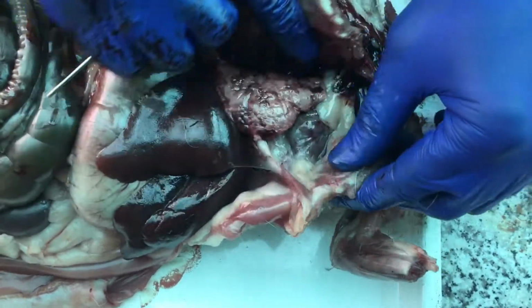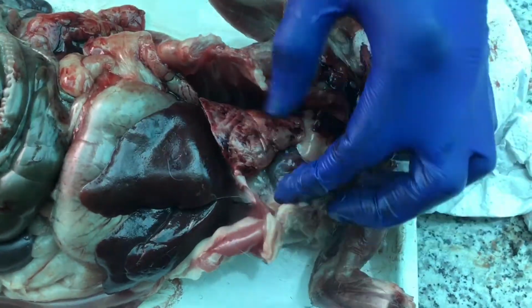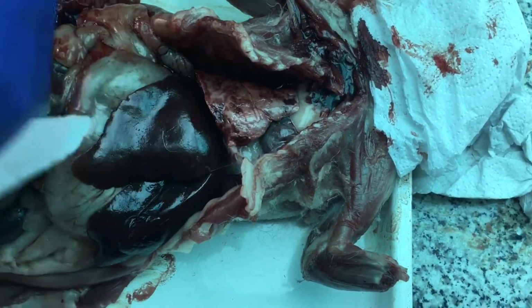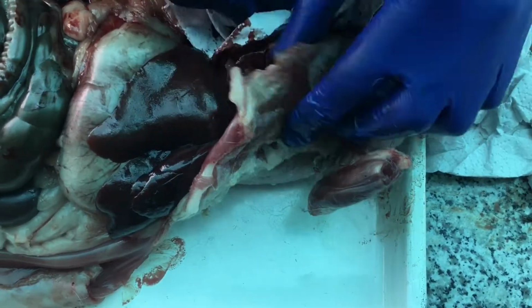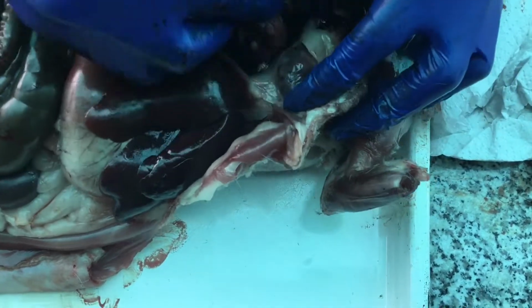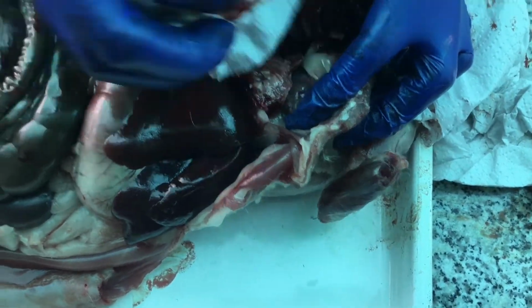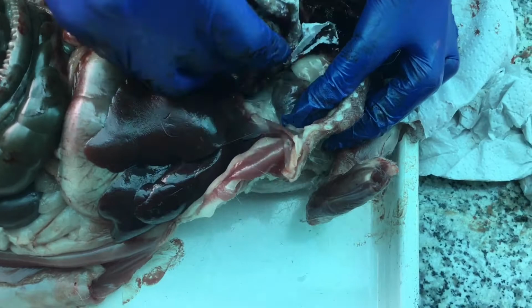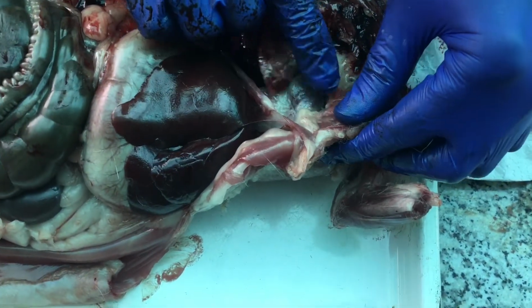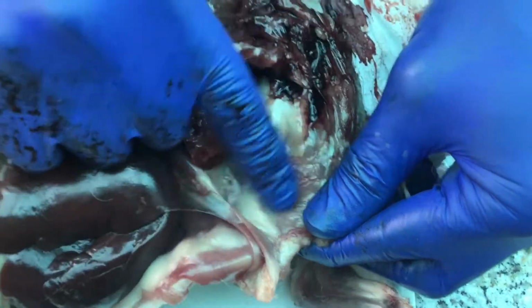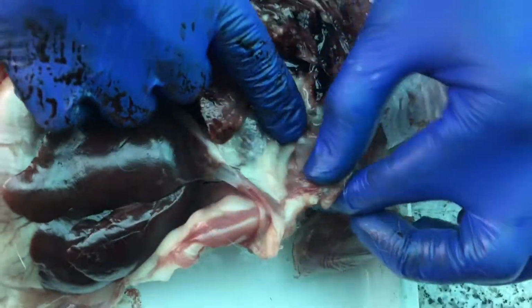Now that's what it looks like on the right side. In the chest cavity, we're going to tend to have more blood because the heart is in there. And I'm just going to soak up some of the blood. What I want you to appreciate is that the heart has a piece of serous lining that connects it to the ventral or the front surface of the ribs.